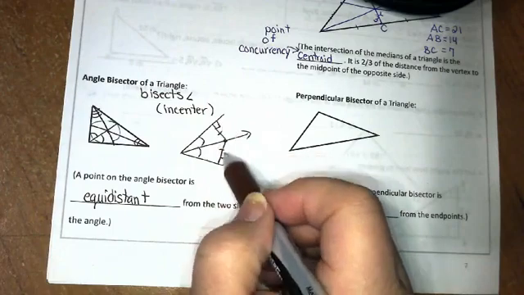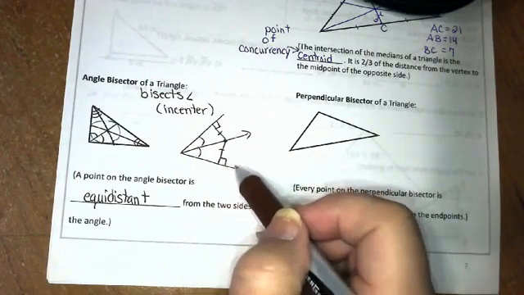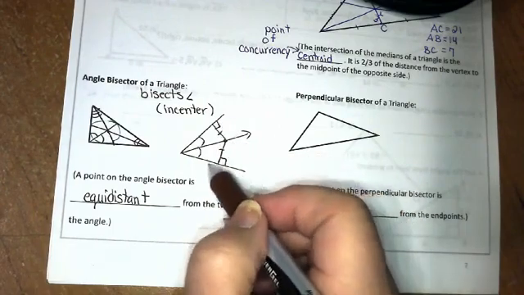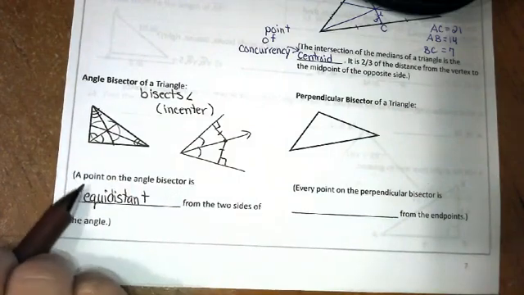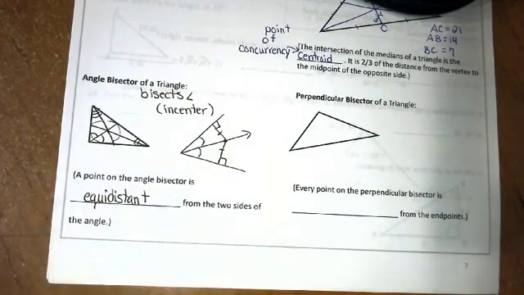And why did I put the little box there? Because how do we measure the distance from a point to a line? Remember, it always has to be perpendicular from a point to a line. So you may see some questions involving that rule.